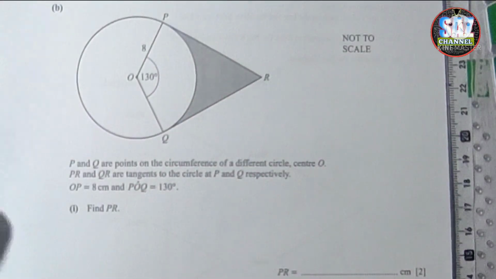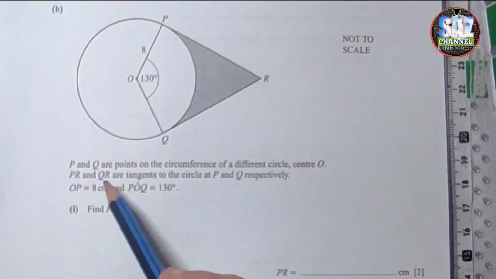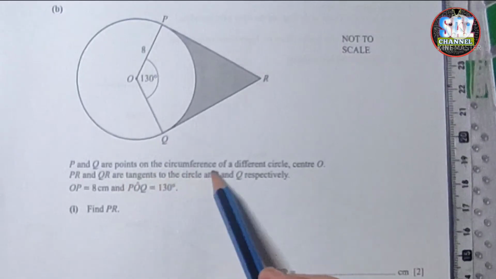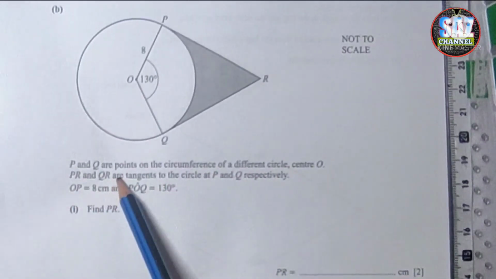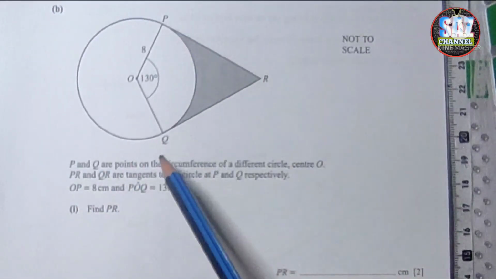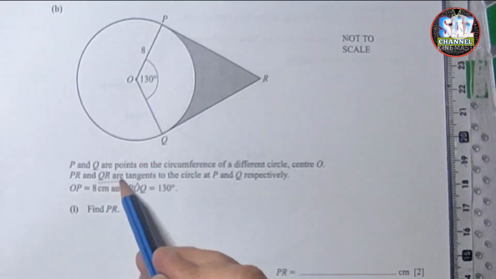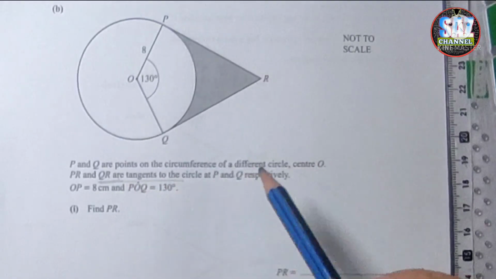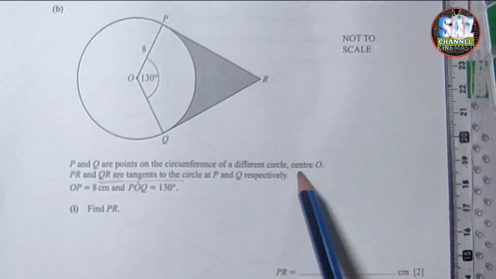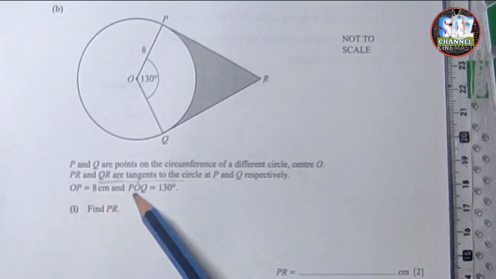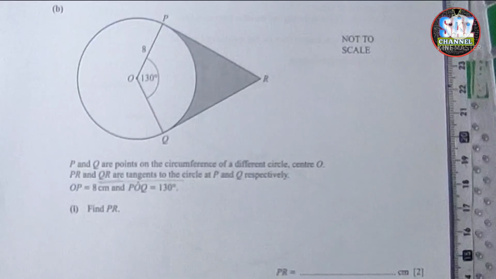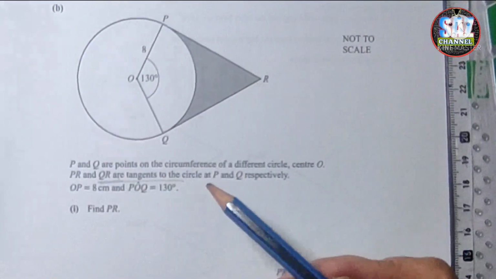It's the B part of the same question, and let's first read the question. Question says that P and Q are the points on the circumference of the circle with center O. PR and QR are the tangents, underline important terms, to the circle at P and Q respectively. OP, which is the radius, is 8 centimeter, and angle POQ is 130 degrees, and we have to find the length PR.